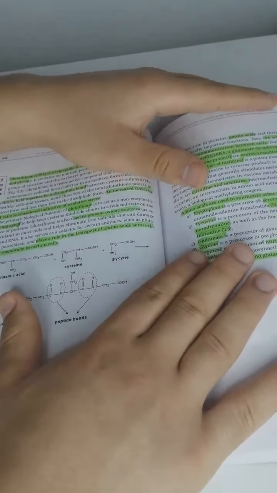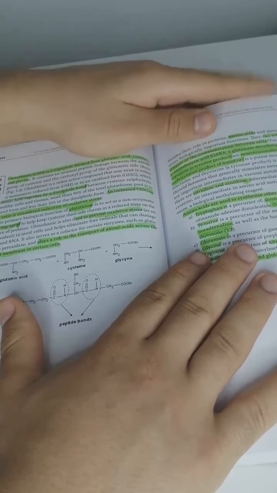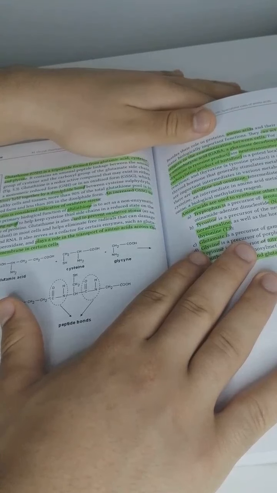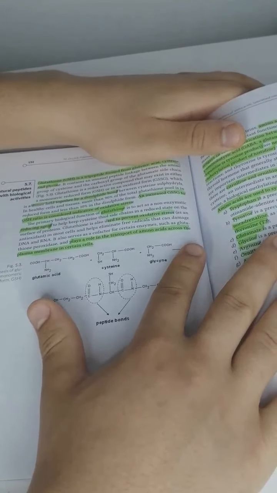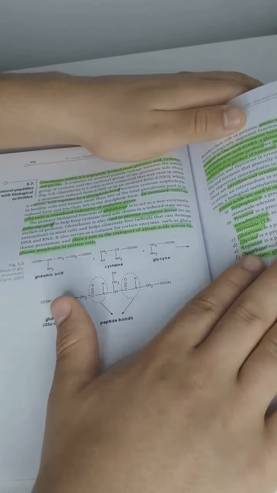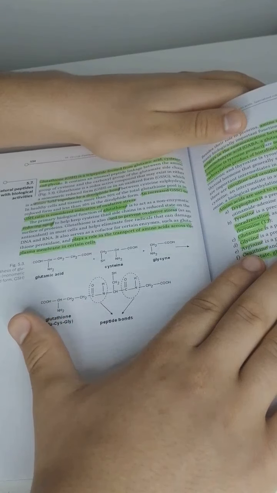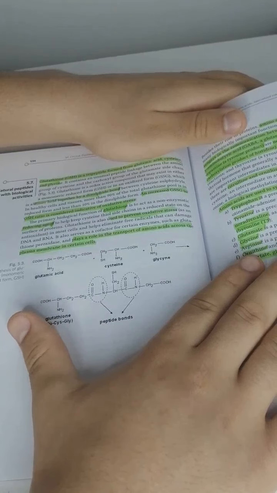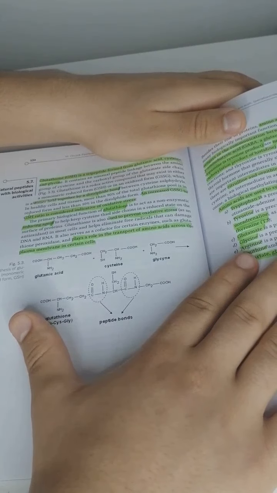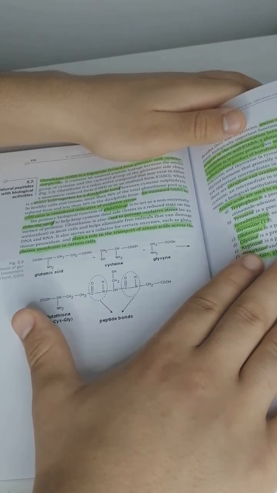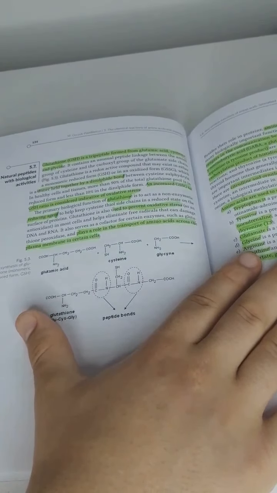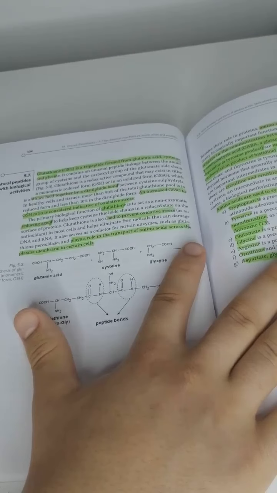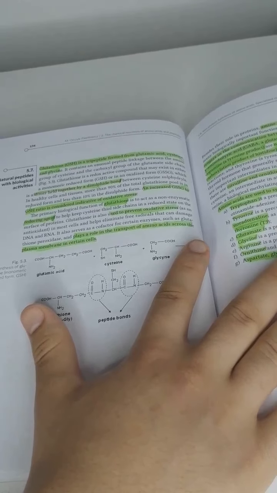Okay, natural peptides with biological activities. Now we're going on to specific peptides, or chains of amino acids, that have a function. These can act as neurotransmitters, or they can act as messengers. The most famous one is glutathione, which forms other forms as well, like GSH and GSSG.